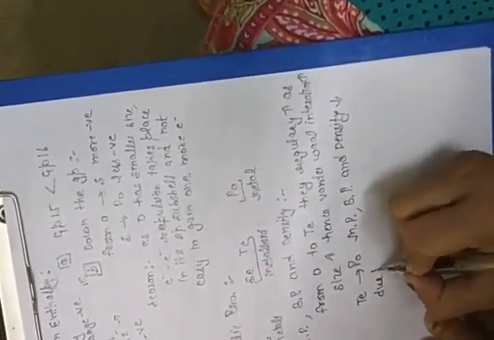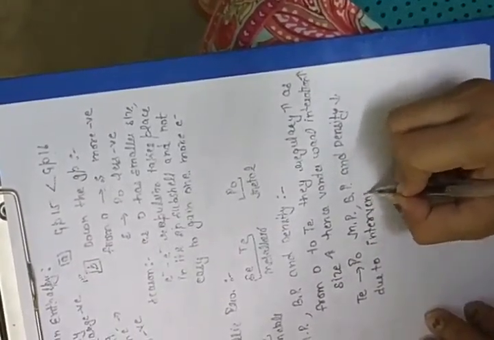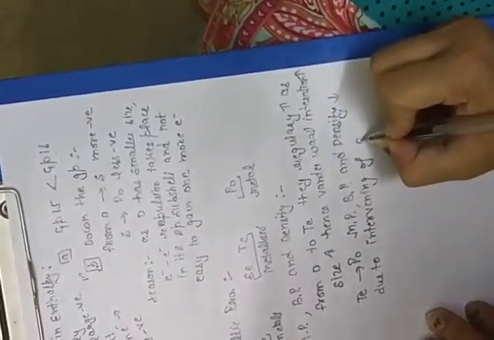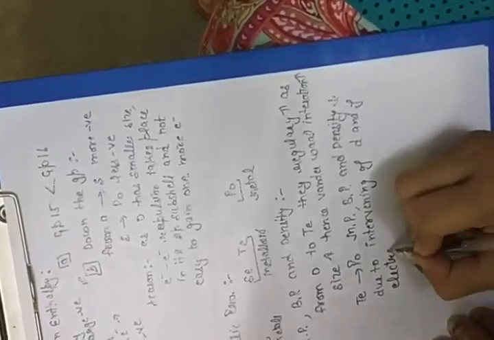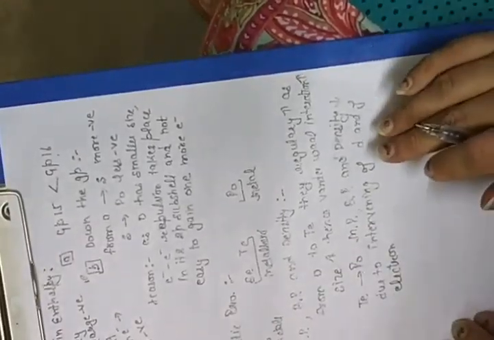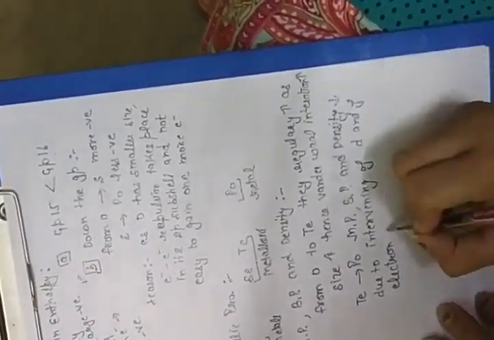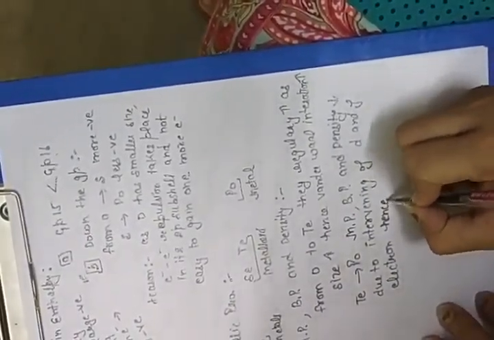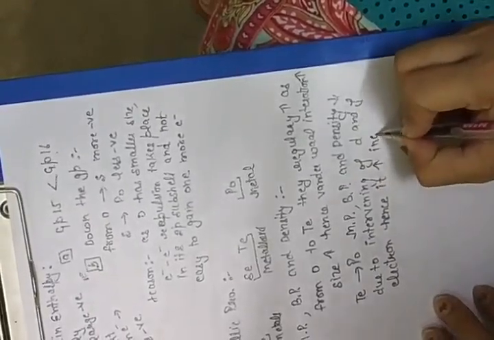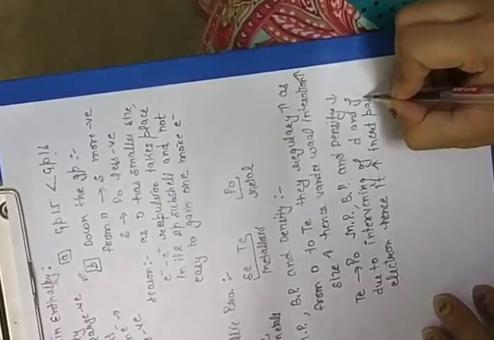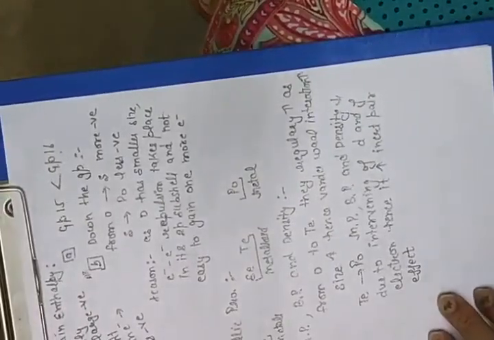Due to the intervening of d and f electrons. Here is the maximum number of electrons in inner d and f orbitals, hence it increases the inert pair effect. What is the reason?